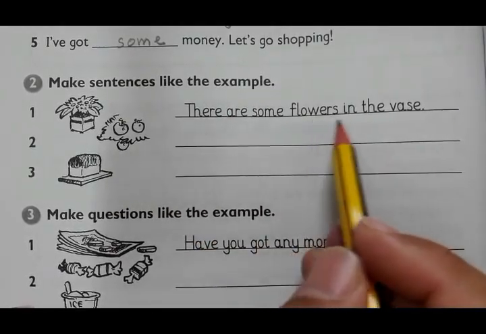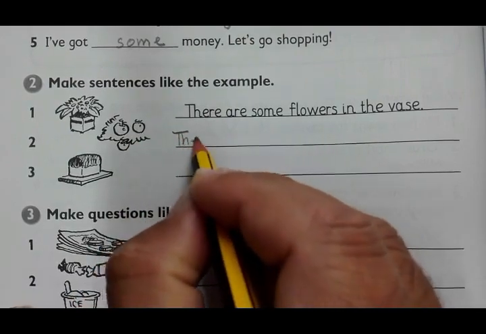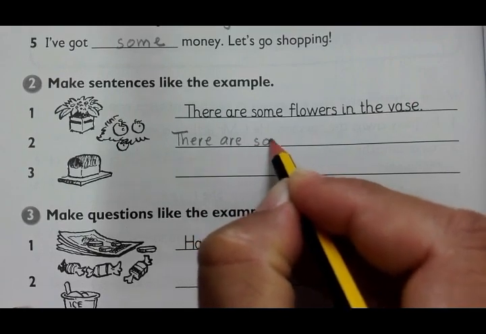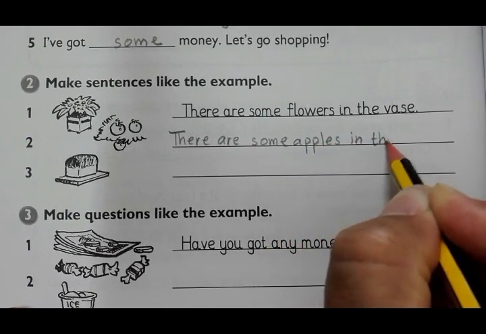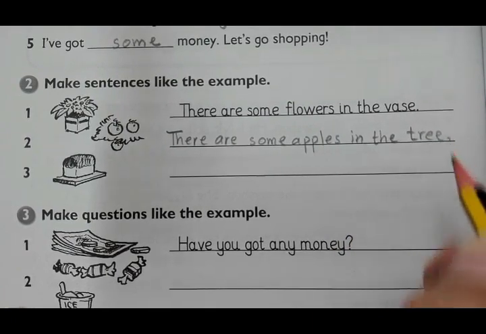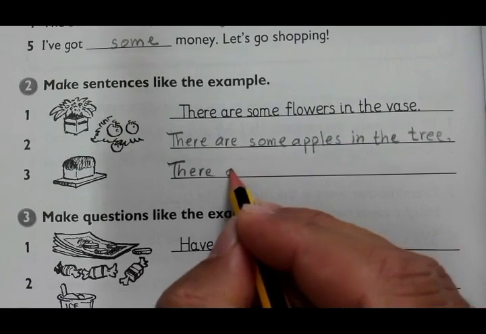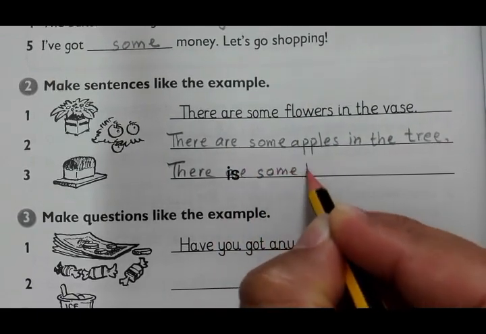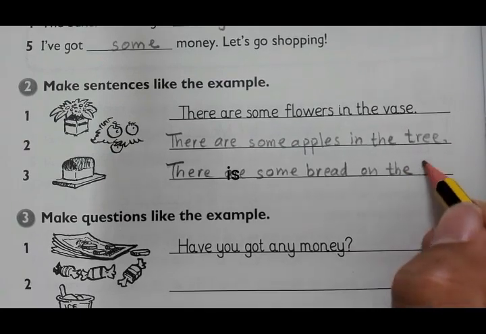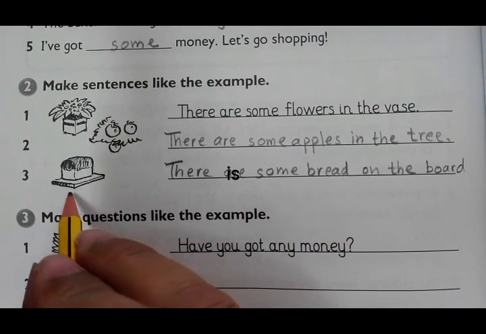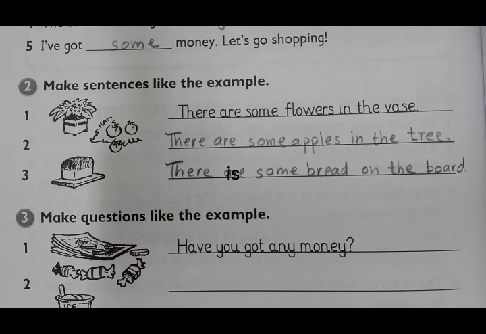Question number 2. There are some flowers in the vase. Number 2. There are some apples in the tree. Number 3. There is some bread on the board. It may be a tray or maybe kind of a notebook or something like that. So we can write here board, no problem.